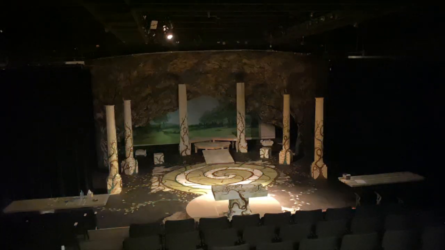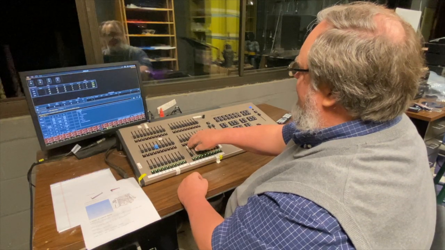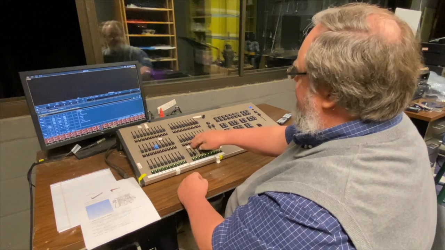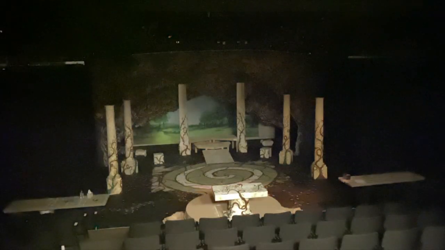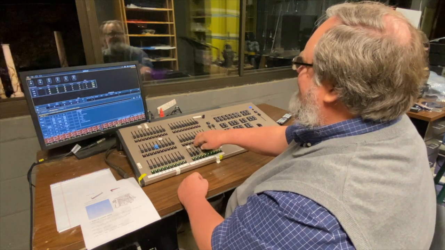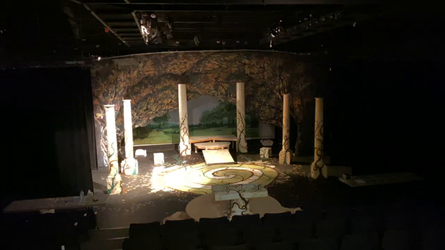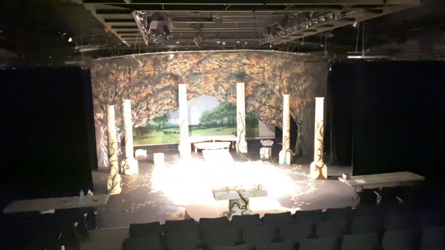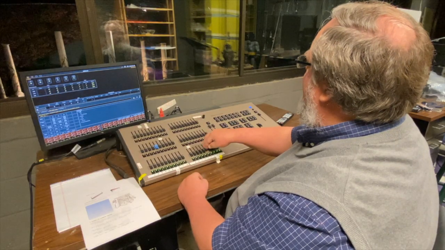Area B is down center. Again, 2 front lights, a back light, down light, side light. Area C, stage left. It looks like a couple lights are blown out, but that's okay. Area D, we're not going to show this week. Area D is up right. Area E is up center. And area F is up left.